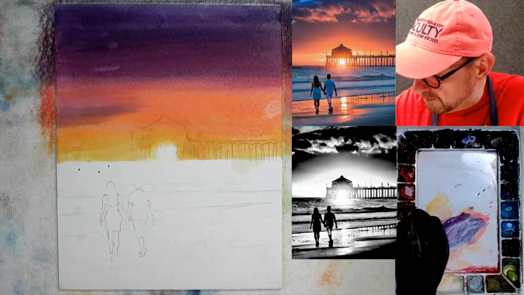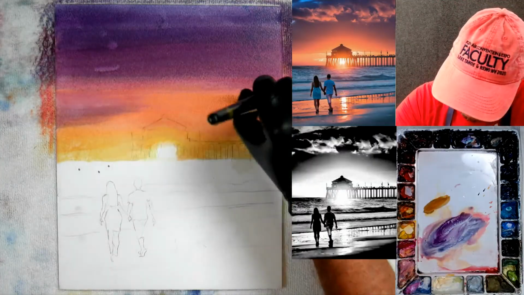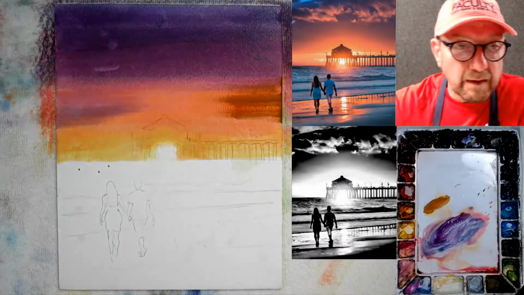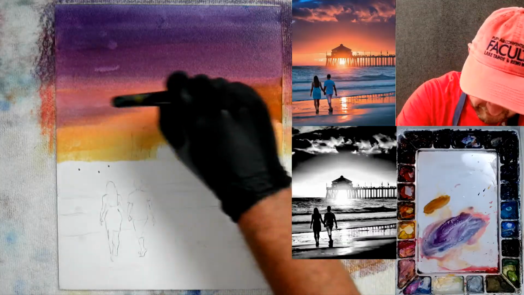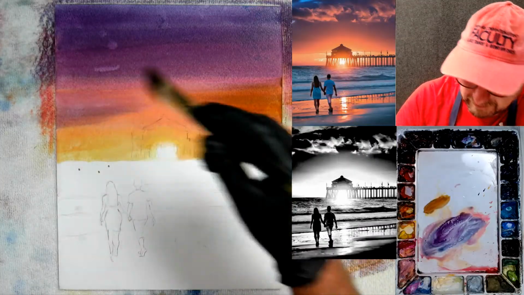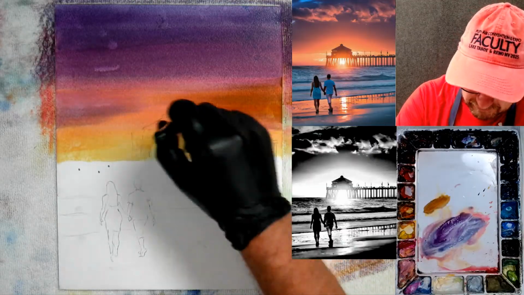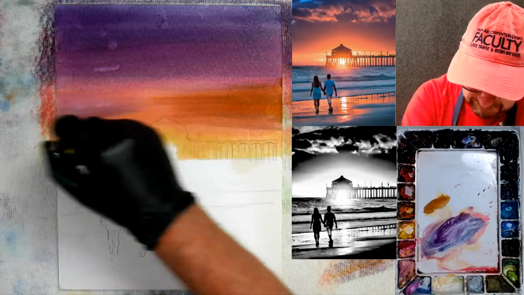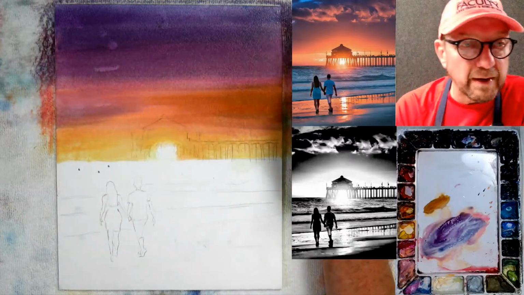Let me just put a little bit of orange down here. If it's still wet, when things are wet, you can go in like this, but don't go in with more water than is already on the paper, because then you'll get watermarks. But if you go in with the same amount of water, then it's fine to go across it and just push it back and forth.